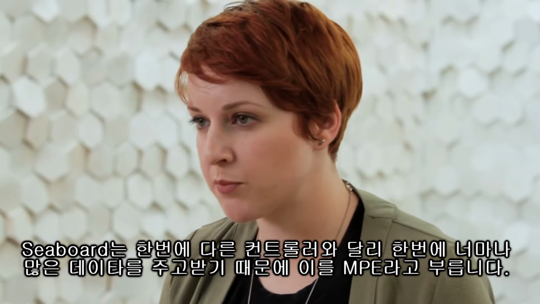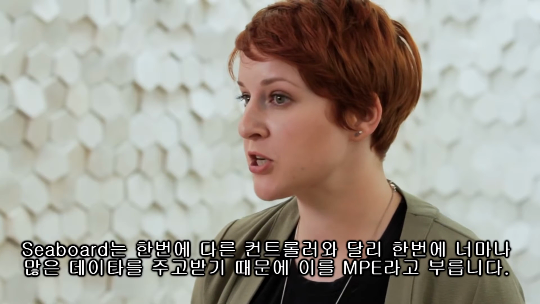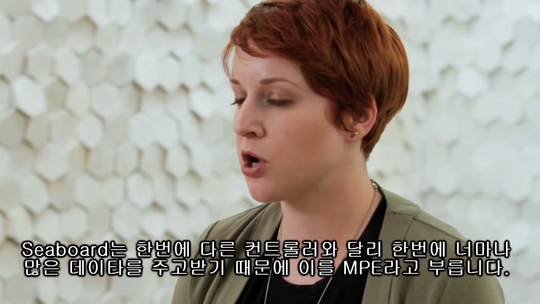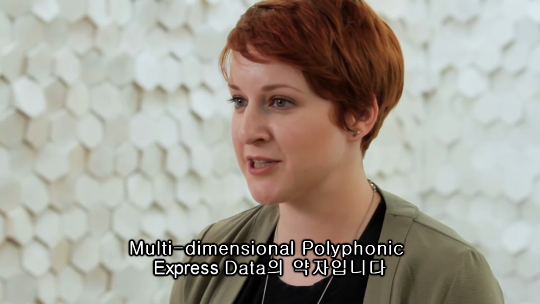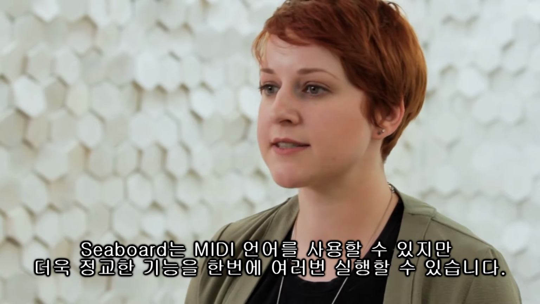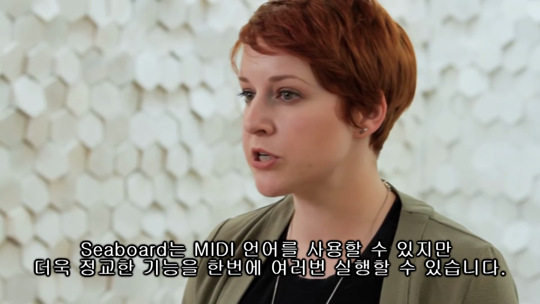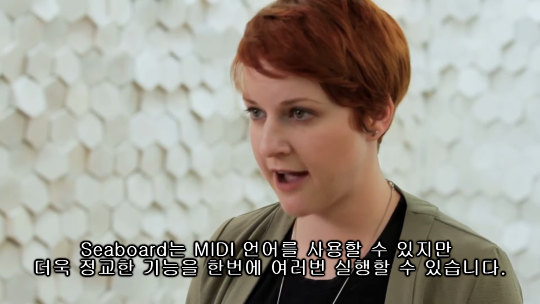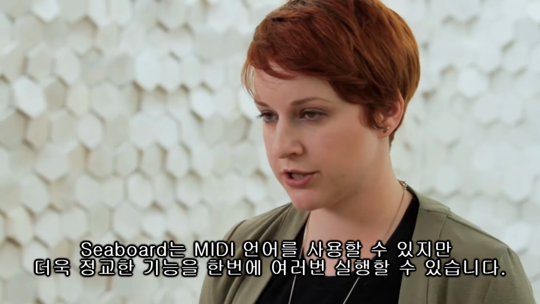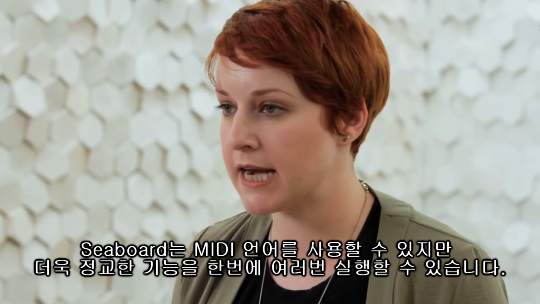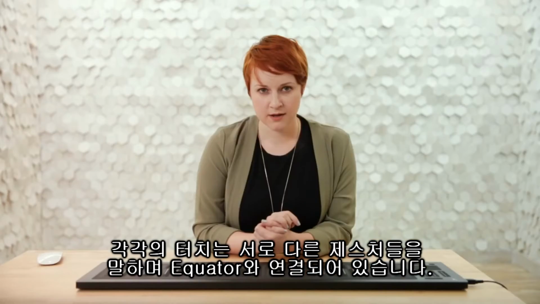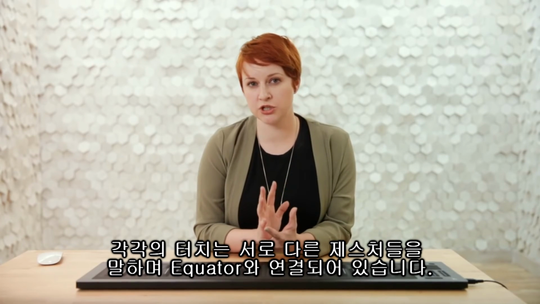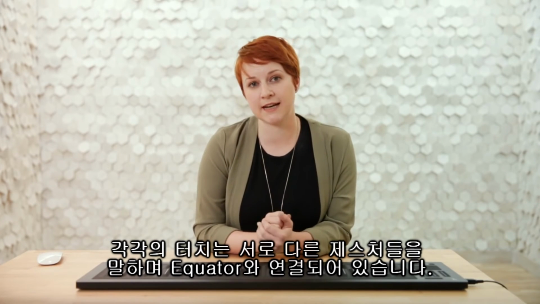C boards have the capability of sending so much MIDI information that it's basically a different language, which we refer to as MPE, multidimensional polyphonic expressive data. The C board has the capability of speaking MIDI's language, but it's also capable of using it to have much more elaborate conversations and hold several of them simultaneously. Let's dig deeper into what the 5 dimensions of touch are. Each of them relates to a specific gesture on the Rise and are inherently connected to Equator.